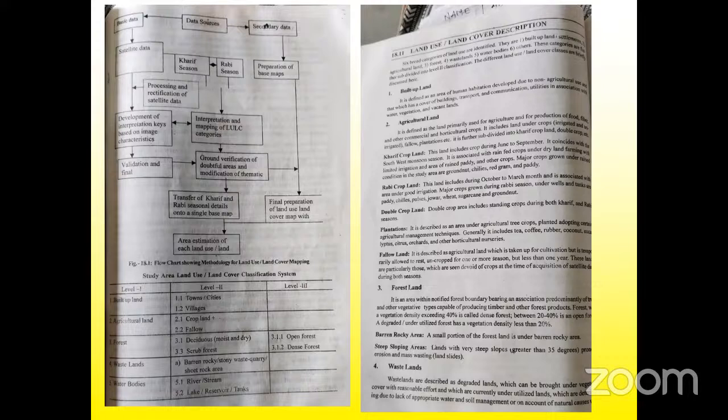Next step is validation and finalization. Depending on the characteristics, we do the validation and finalize. The ground verification of the doubtful areas and modifications of the themes will be developed.